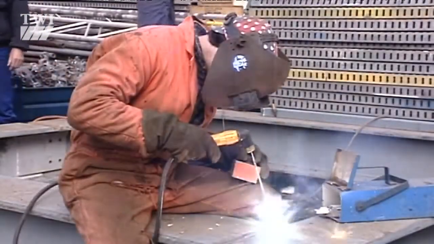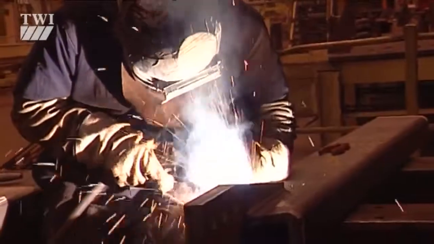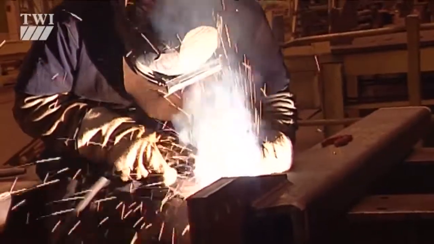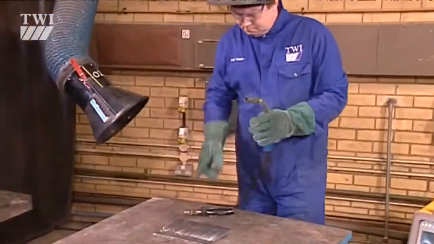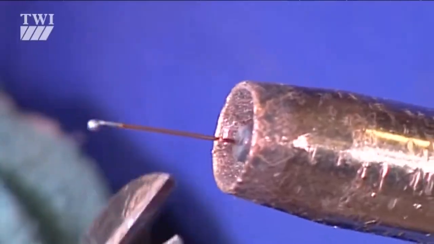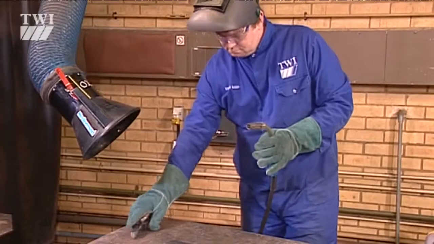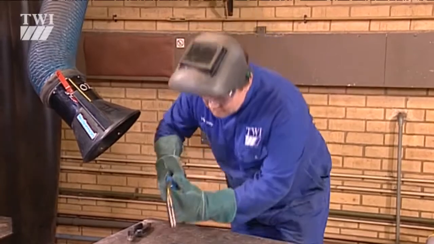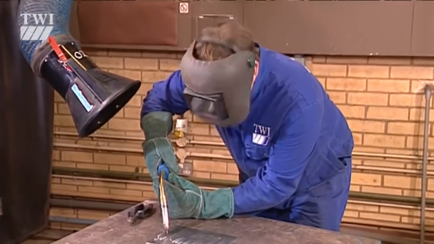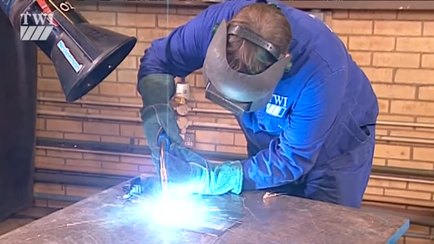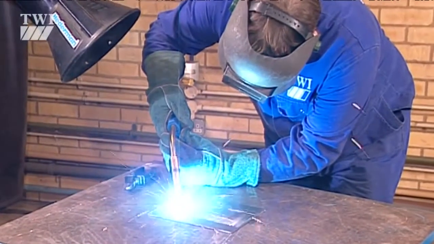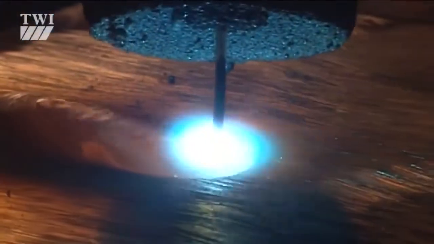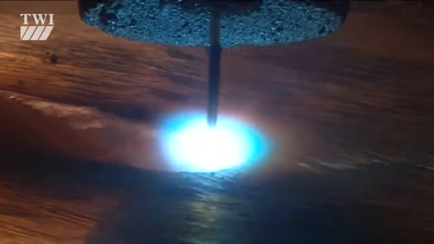As we'll see during the course of the program, they're quite different. But they also have several fundamentally common characteristics. An arc is created when an electrical discharge occurs between an electrode and the parent metal. A spark is formed, causing the surrounding gas to ionize. This enables a current to flow across the gap, creating an arc.